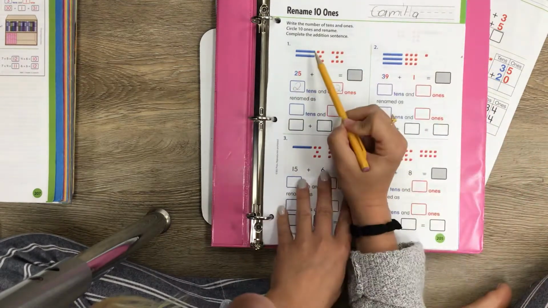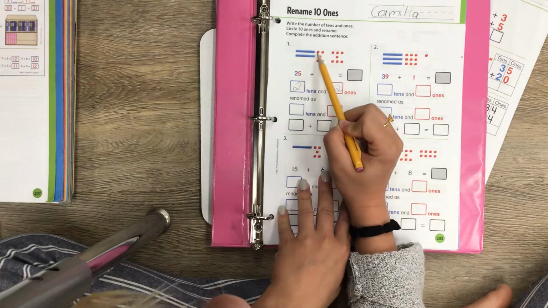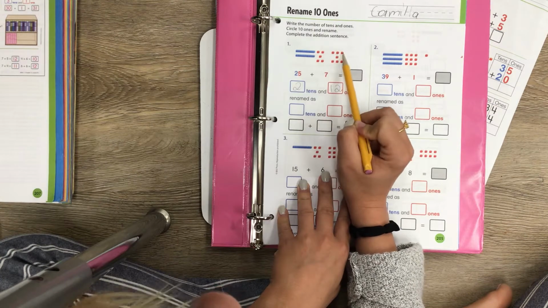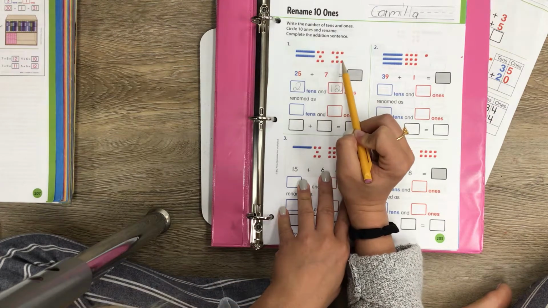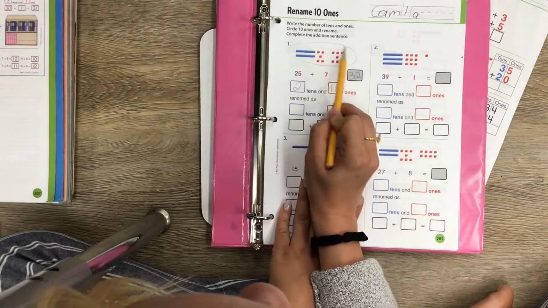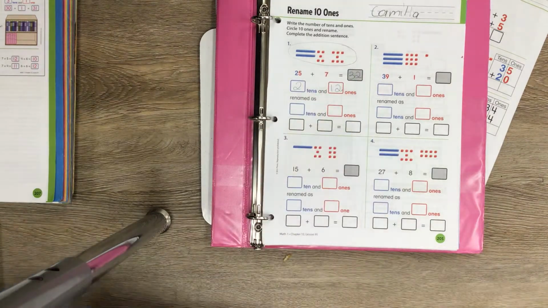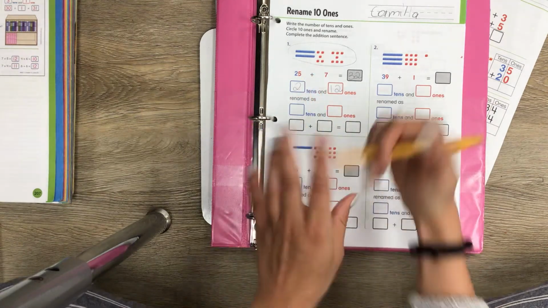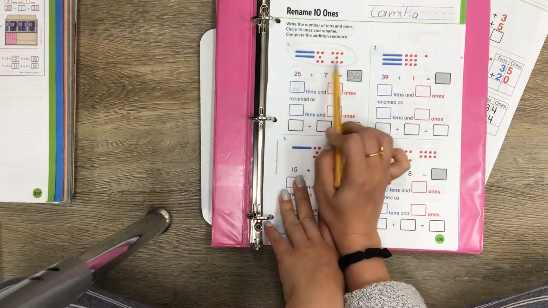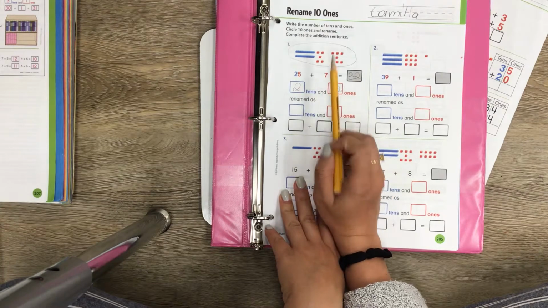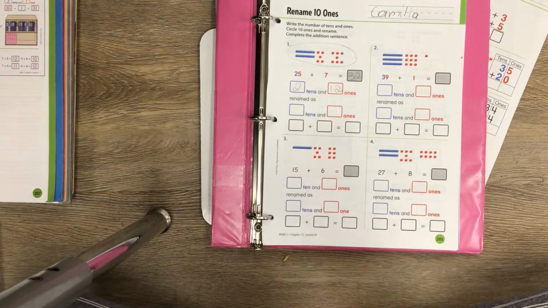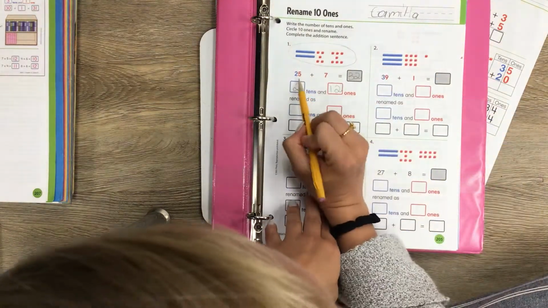So let's all count together. 10, 20, 21, 22, 23, 24, 25, 26, 27, 28, 29, 30, 31, 32. So this right here equals 32. Okay? So 2 tens and 12 ones gives me 32. Because remember, 2 tens is not 2, it's 10, 20, okay? And right here we have 25 plus 7.